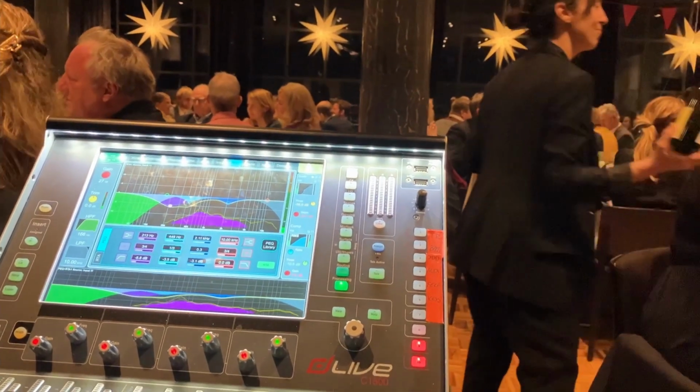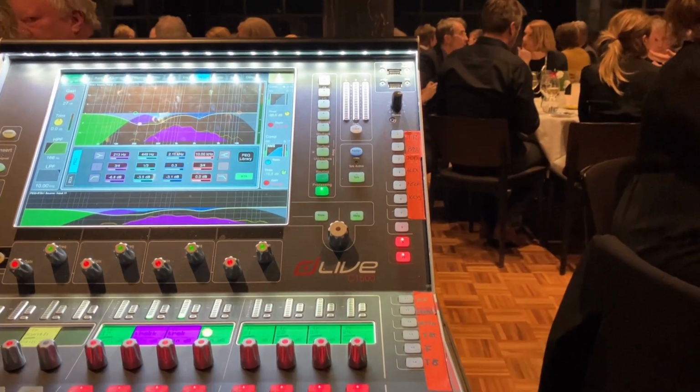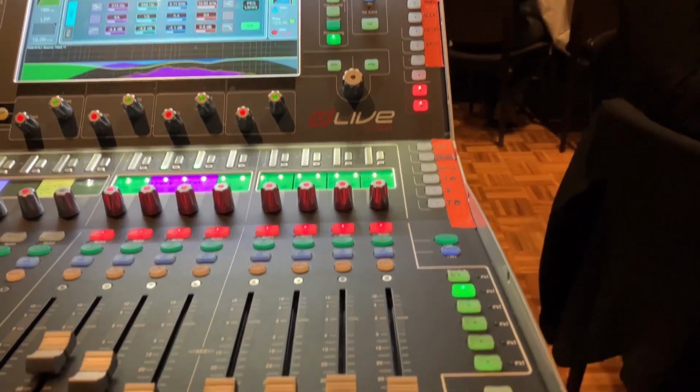But without further ado, let's dive in and look at soft keys. So loads of mixers have soft keys and sort of assignable keys, customizable keys. They call them different things. And what they let you do is it's just a bunch of controls that you can assign whatever parameters you want to on the mixer.